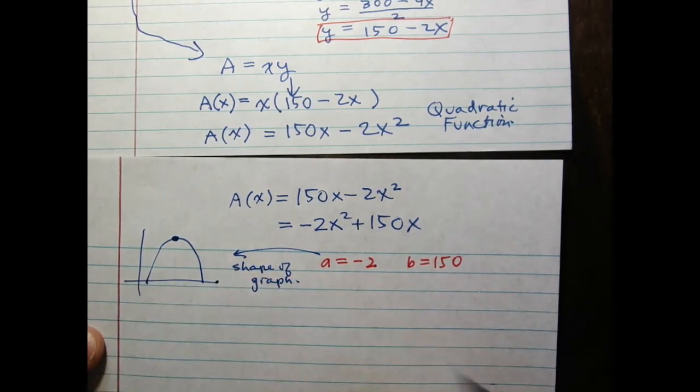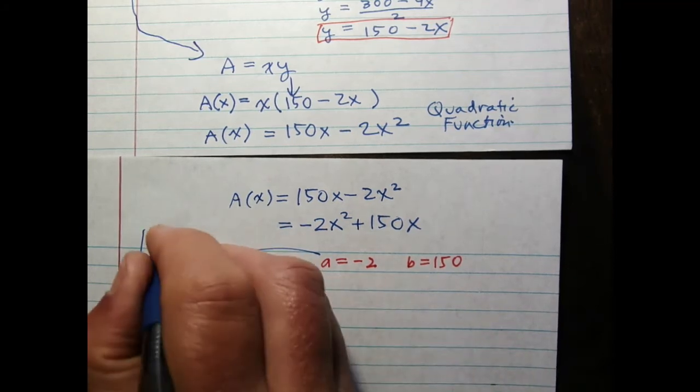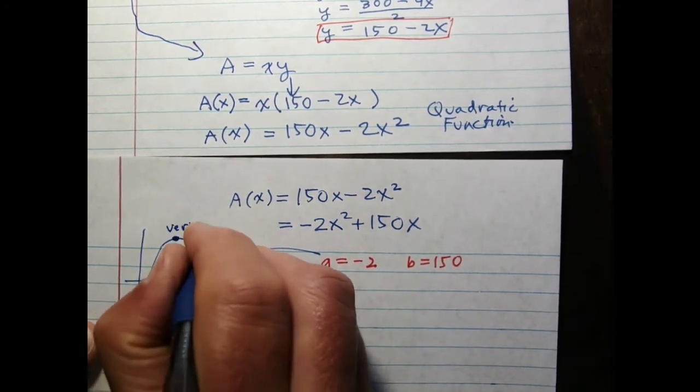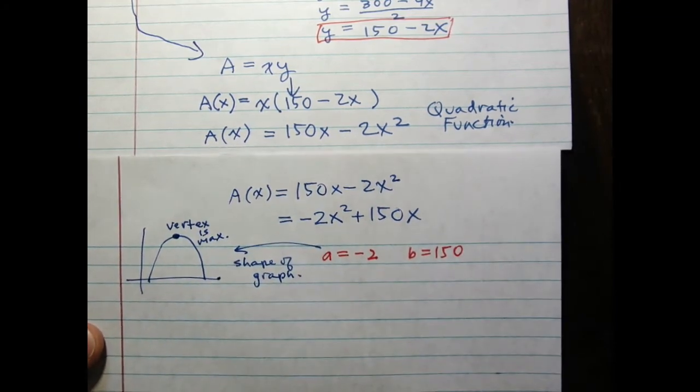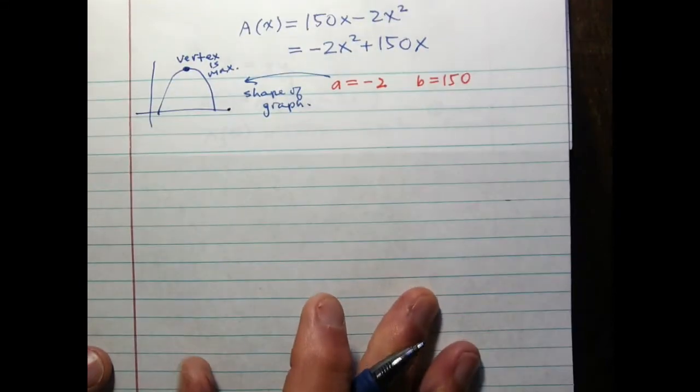So the vertex is a maximum in this case. So we want to find the coordinates of the vertex of this quadratic function.